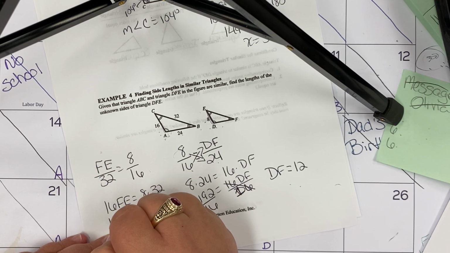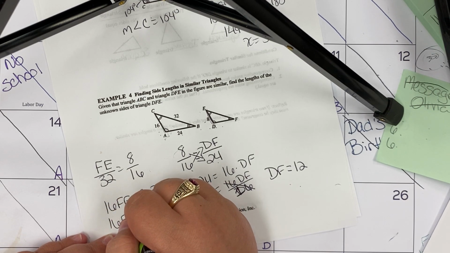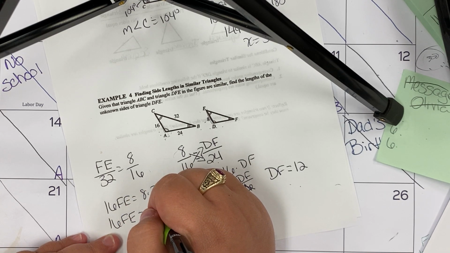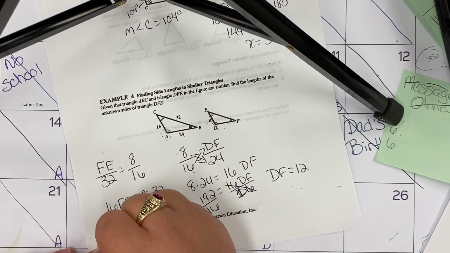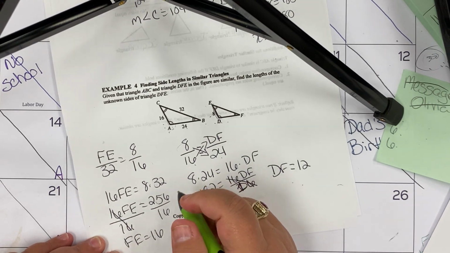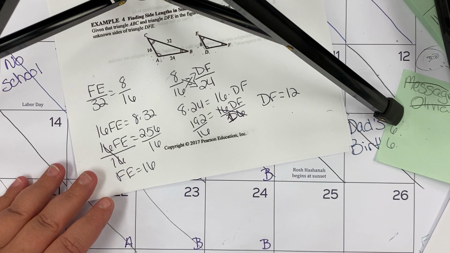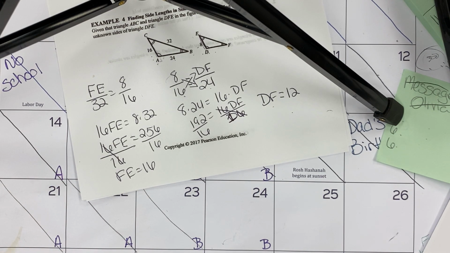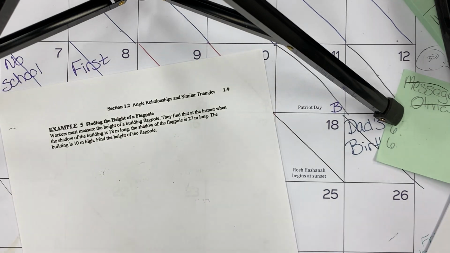16 FE is going to equal 256. Dividing both sides by 16, FE is going to equal 16. Okay. So those are the measures of your two missing sides.